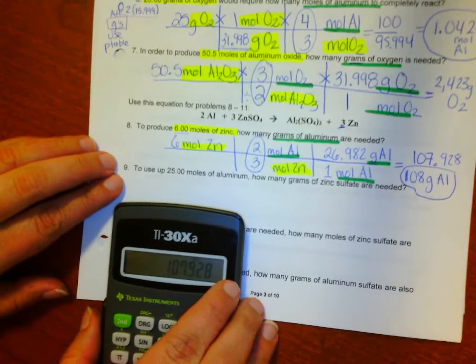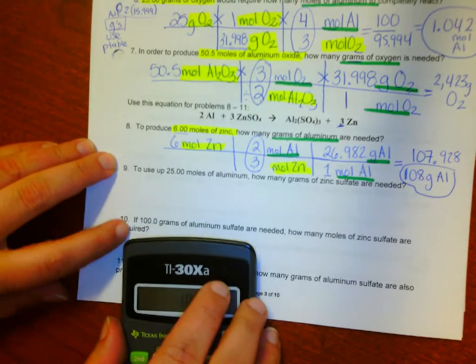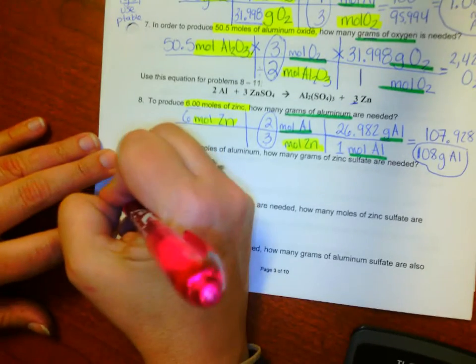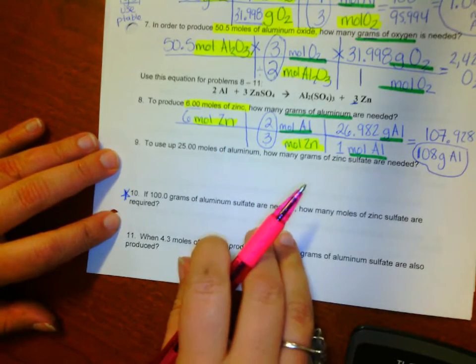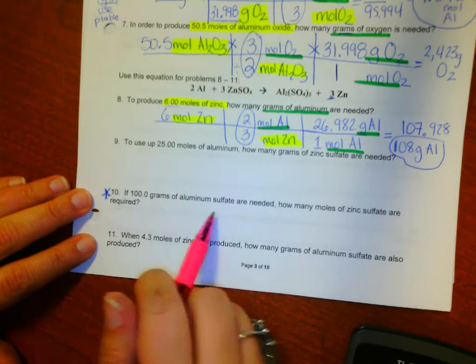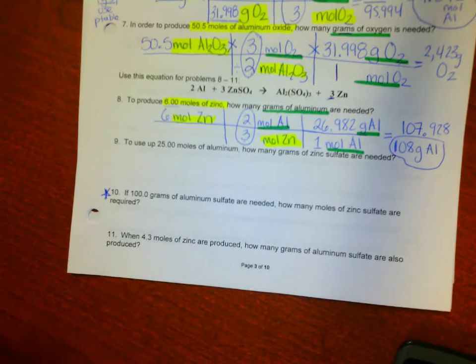The next problem is a mole to gram, just like this. So I'd like to work number 10. Number 10 is starting in grams and ending in moles.